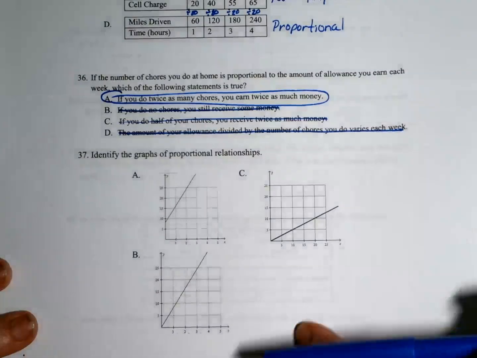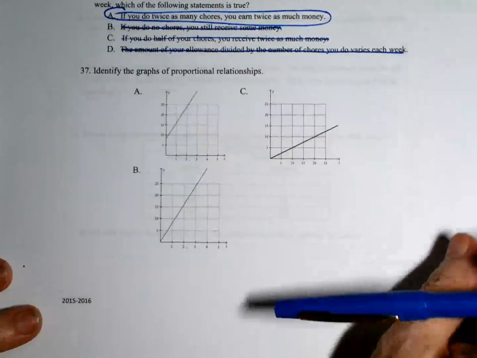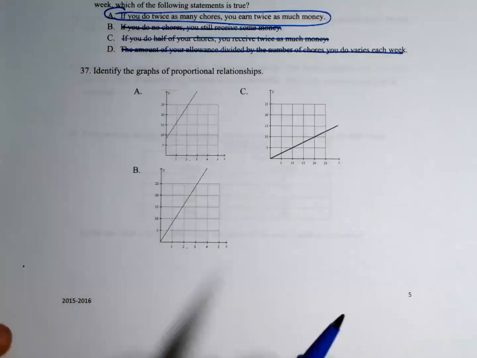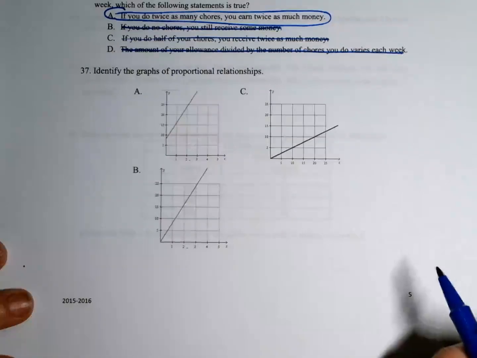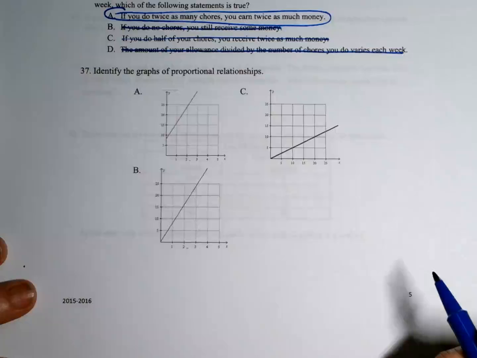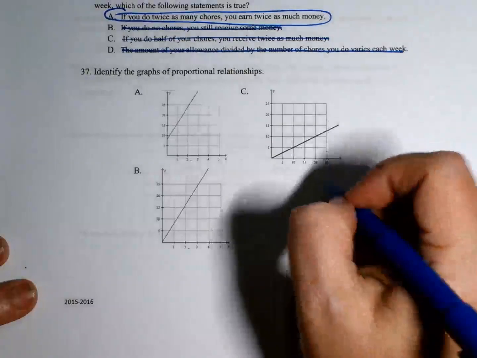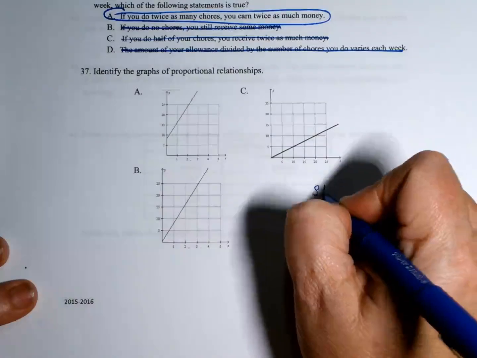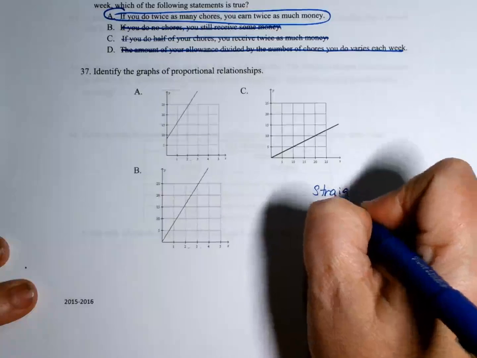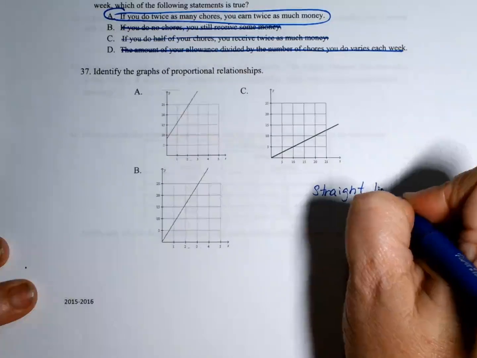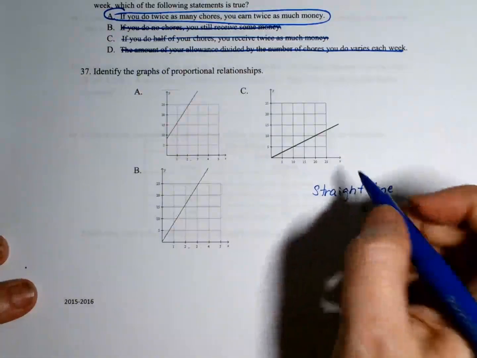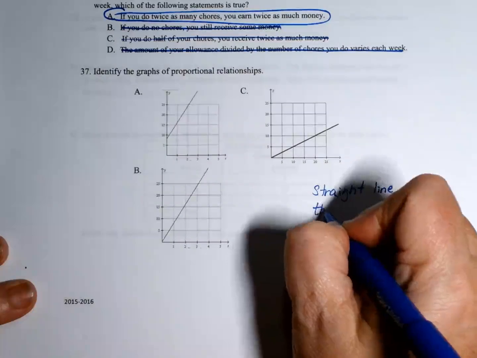Okay? All right, 37. Identify the proportional relationships. What do I know about a graph with a proportional relationship? I know it's a straight line. And I know it's a straight line that goes through the origin.